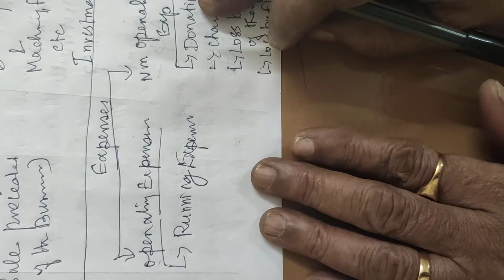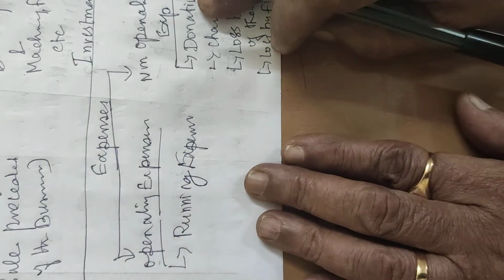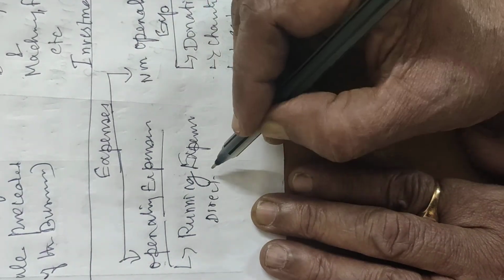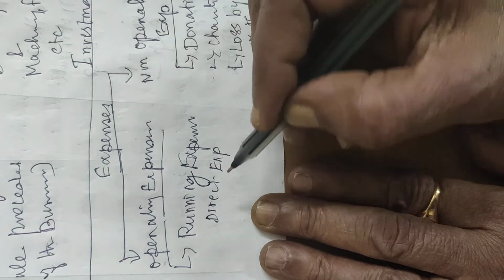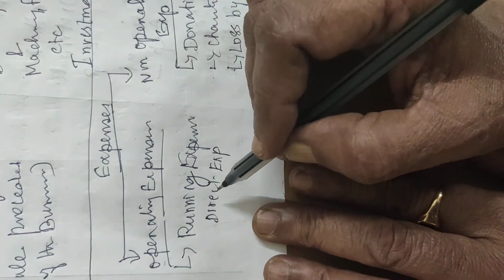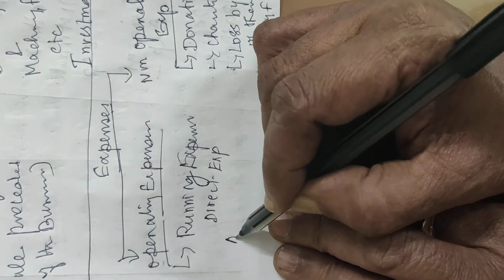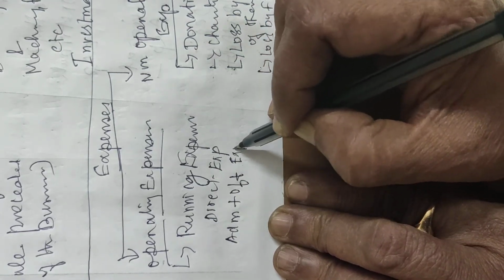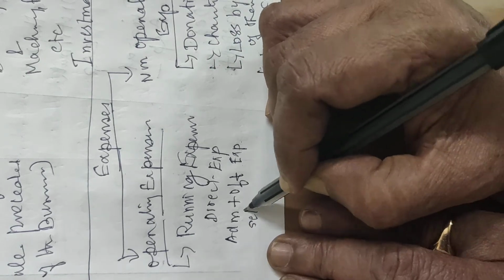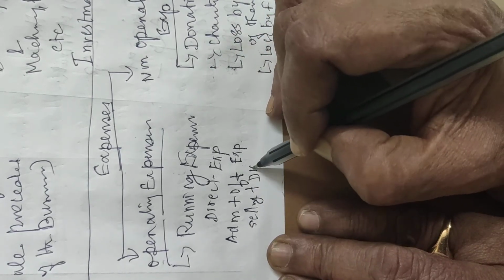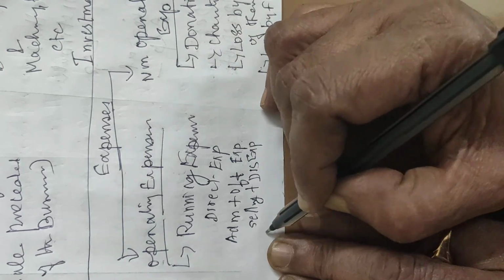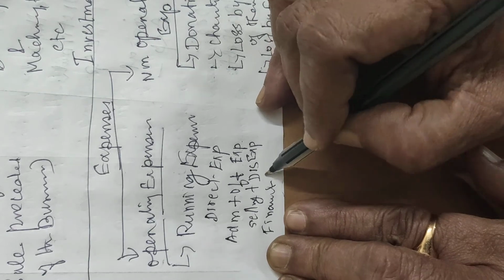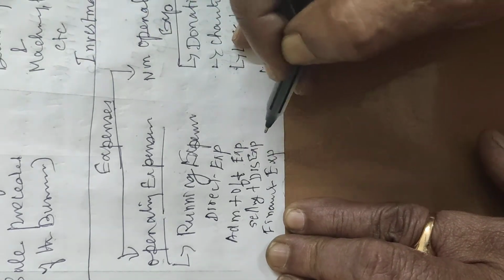Operating expenses are those spent for running the business, such as the direct expenses at the time of production, and indirect expenses after the production, such as admin and office expenses, selling and distribution expenses, and financial expenses such as paying interest on loan and interest on capital, etc. So these are called operating expenses.